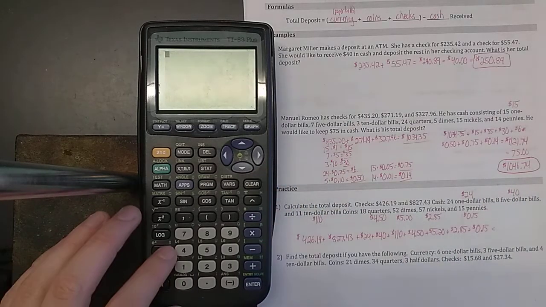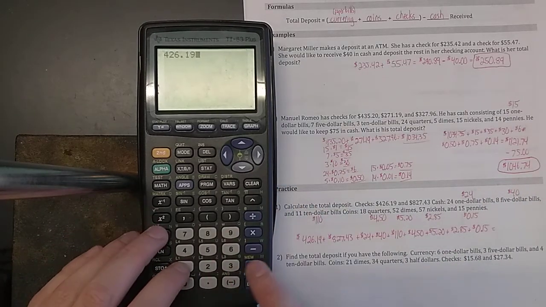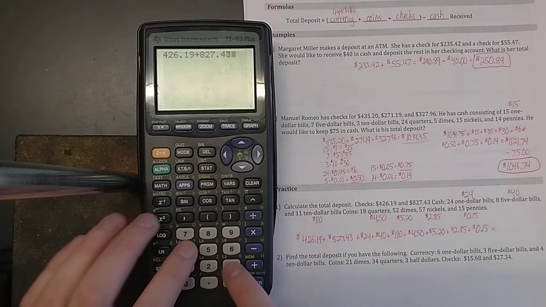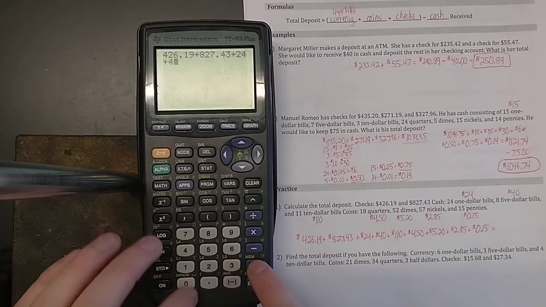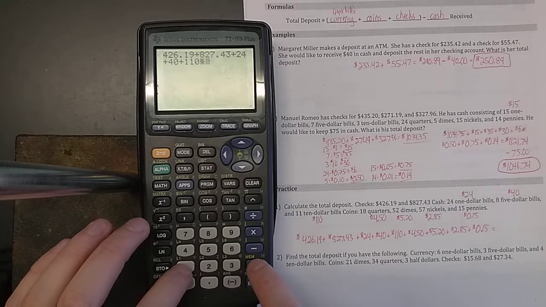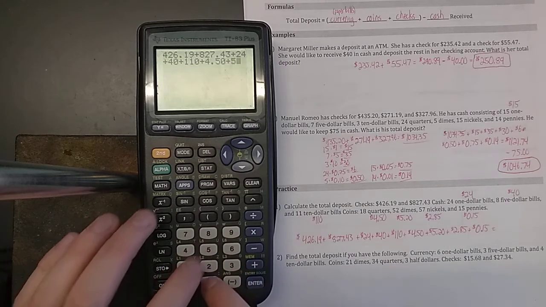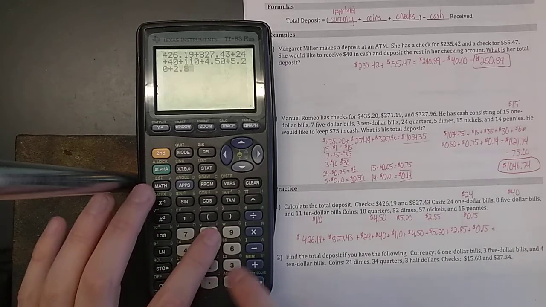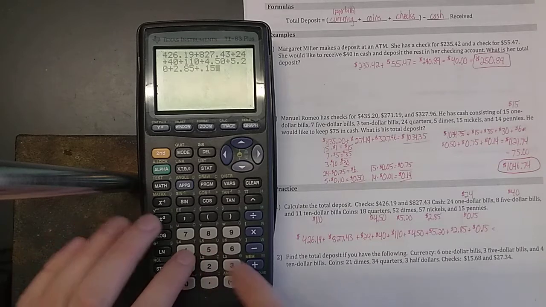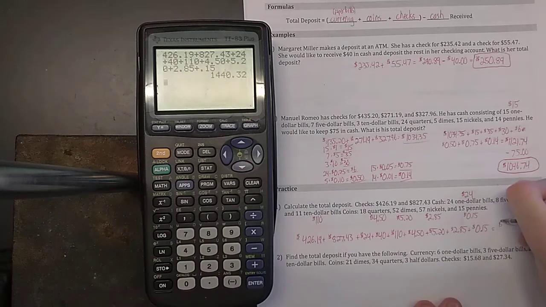We add all of that up. And we get a grand total for a deposit of $1,440.32. And it doesn't say that they're getting any money back, so that's our answer.